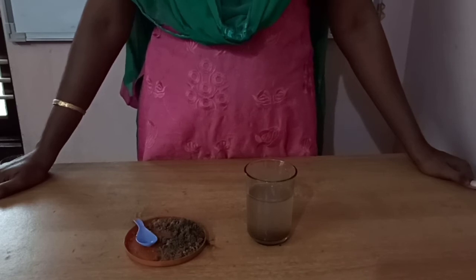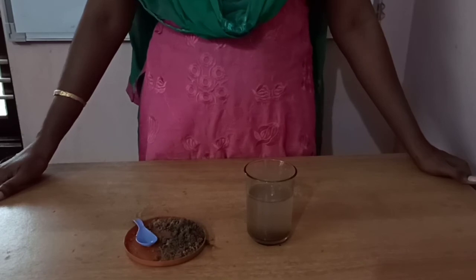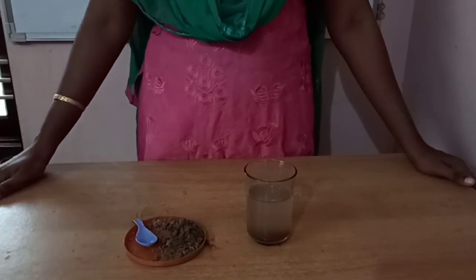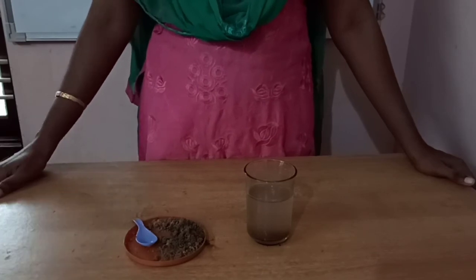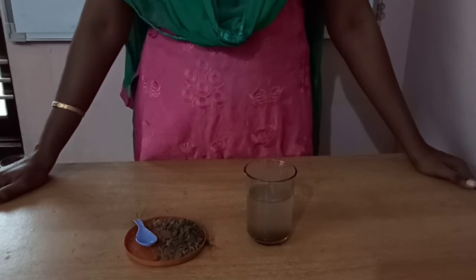So all these are the properties of a suspension. The particles can be seen by our naked eye. The particles can be filtered. It will settle down if we keep it for some time. It can scatter a beam of light passing through it. Clear?